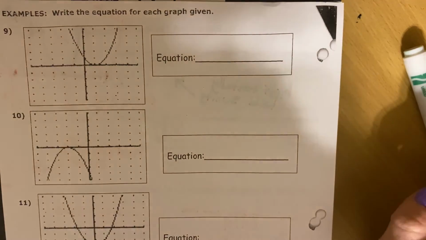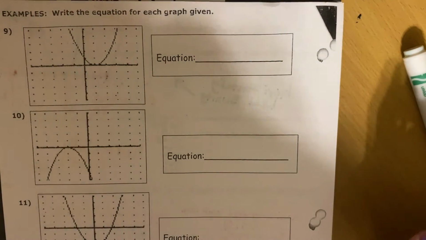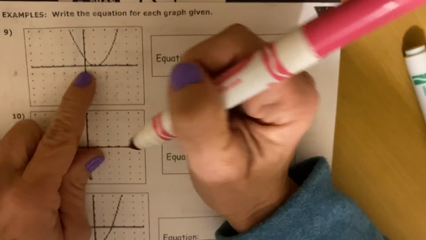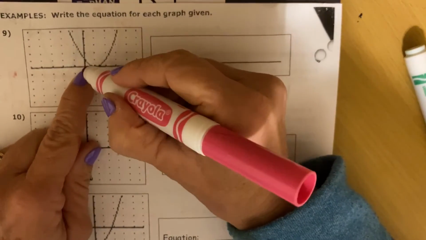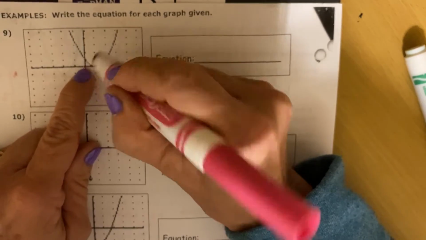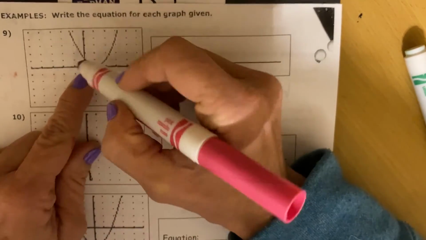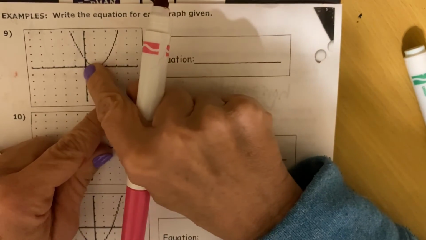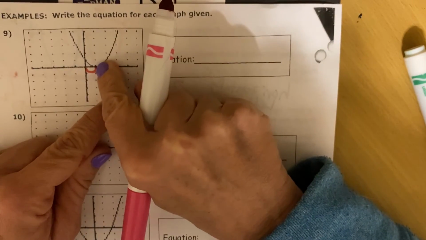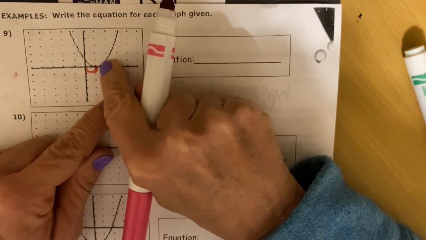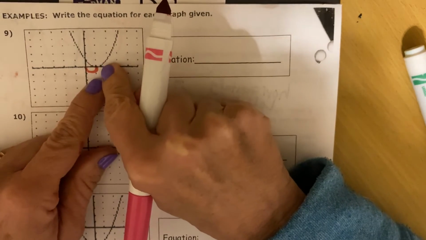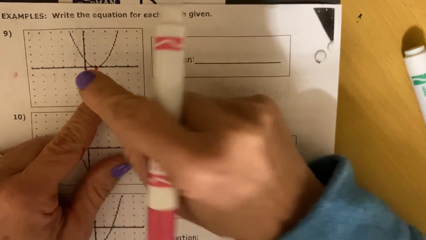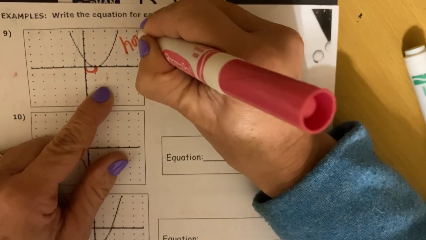Okay, so now we're going to write equations. What we want to do is that everything is based off of where our vertex is. And so my vertex in relation to the origin, I can count how many spaces that it's moved. I've moved from 0, 0, my vertex has moved over to 1, 0. And so I know that I have some type of horizontal movement.